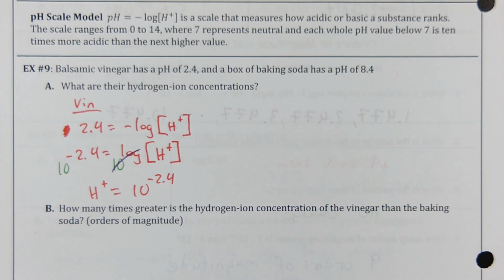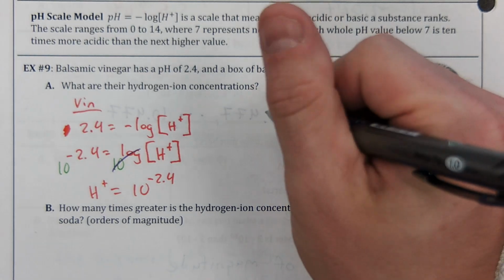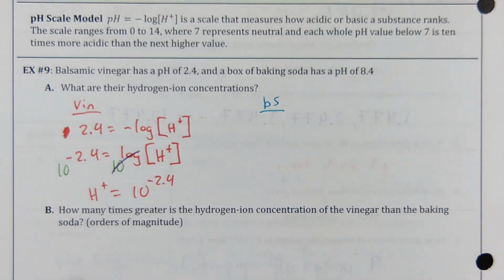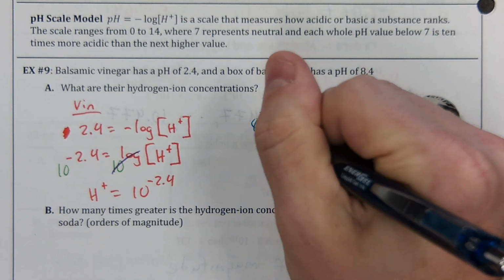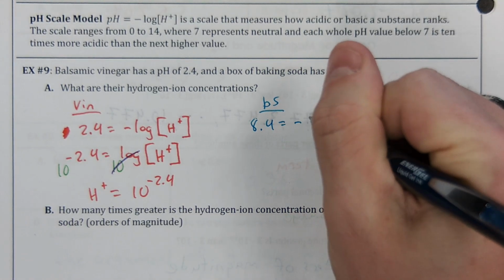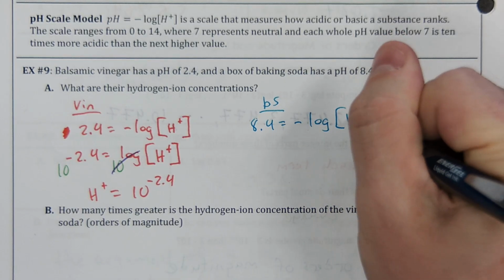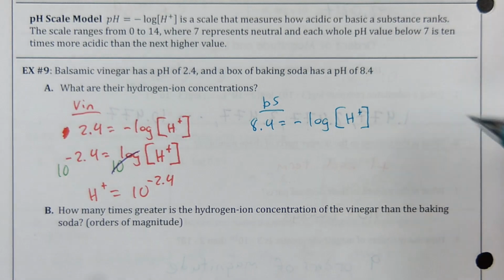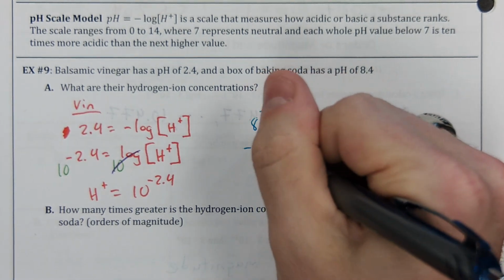And then the baking soda, which we will abbreviate as BS because it's funny, would be 8.4 equals negative log of H plus. Again, divide by negative 1.